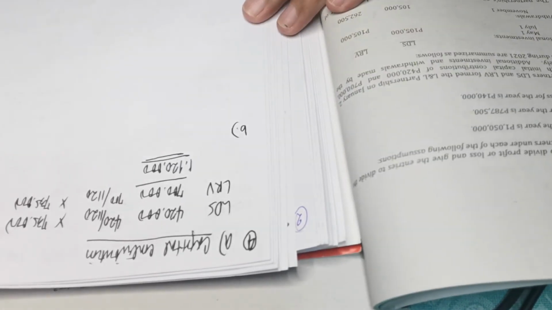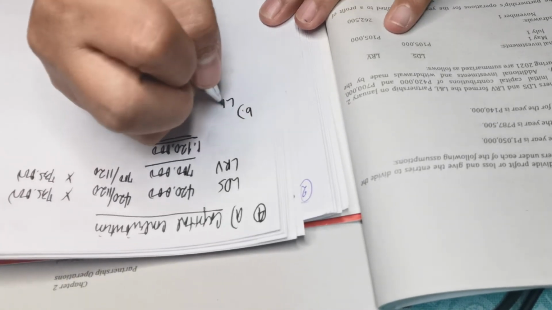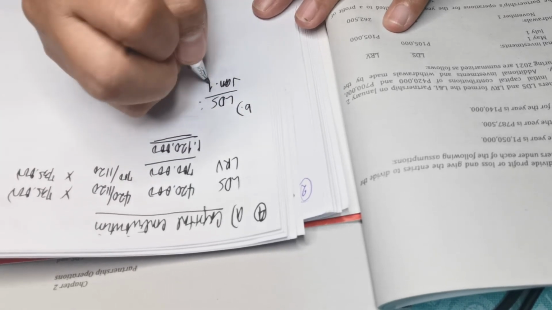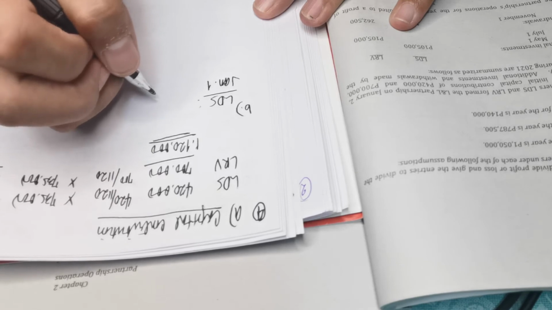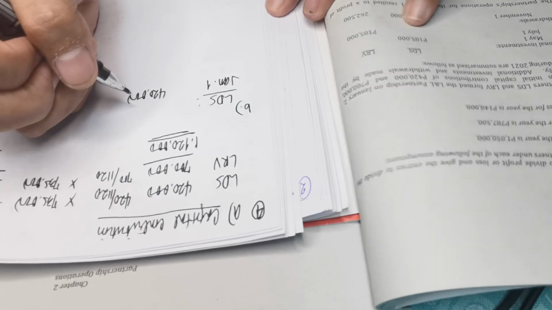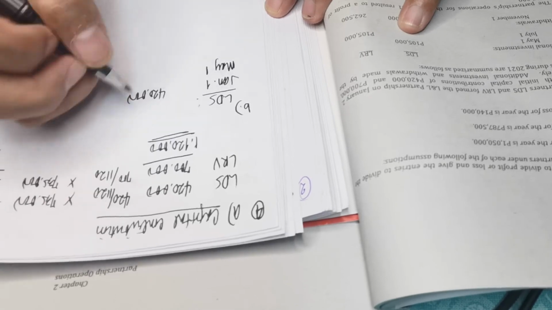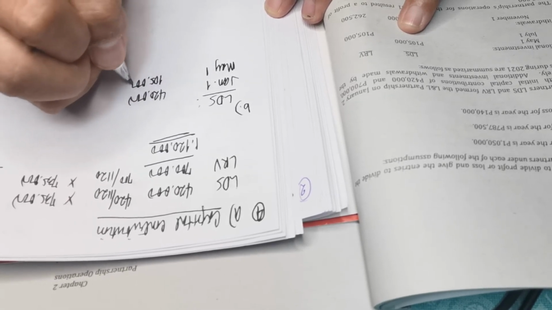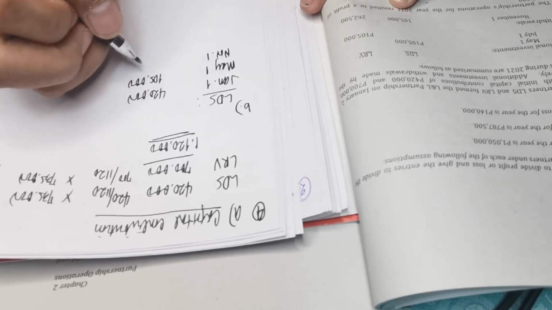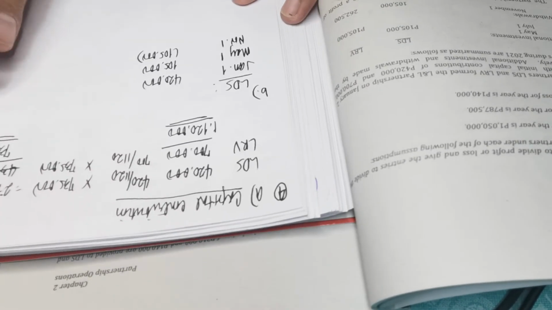Okay, based on average capital. So remember, si LDS, ito yung kanyang mga capital contribution, right? January 1, meron siyang 420,000. Now, if you look at the movement of his capital, May 1, meron siyang additional contribution of 105. And then magkaroon siya ng withdrawal November 1, 105. Right? So magkano yung average capital niya?